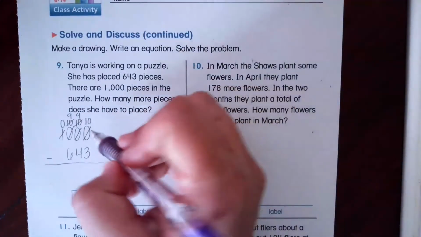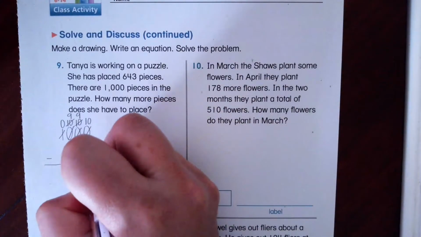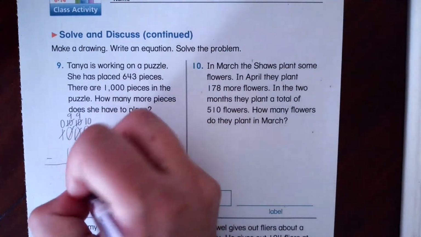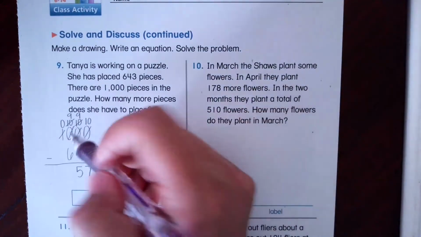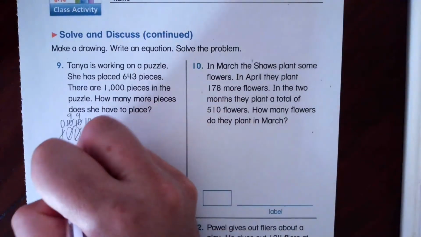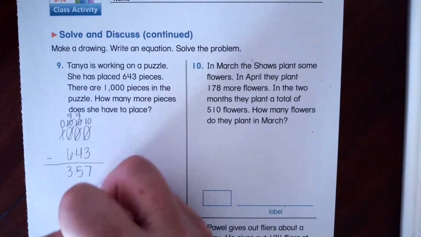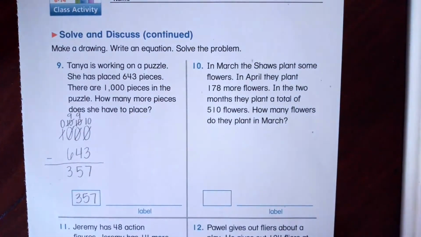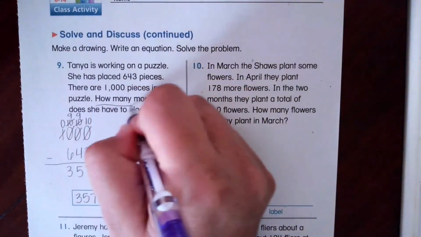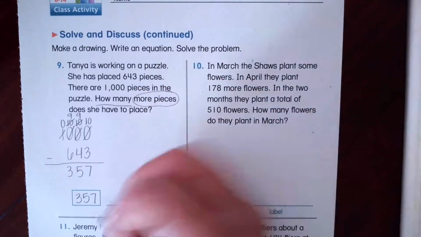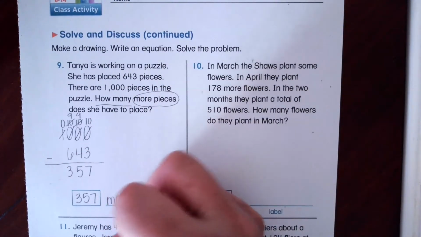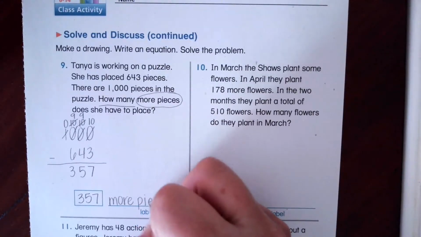Now I can do my subtraction. 10 take away 3 is 7. 9 take away 4 is 5. And 9 take away 6 is 3. So we get an answer of 357. And be careful right here. More pieces.